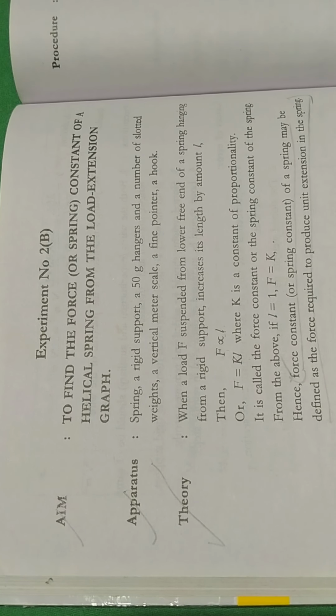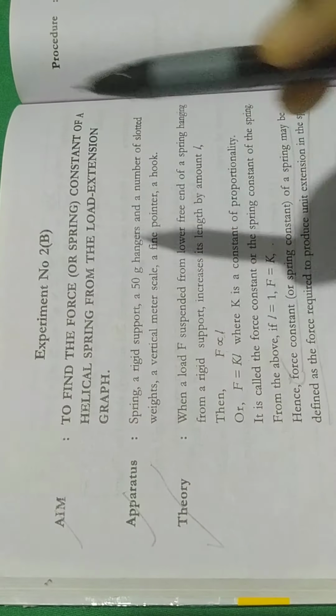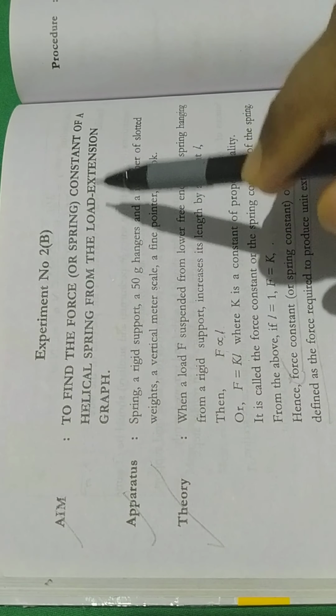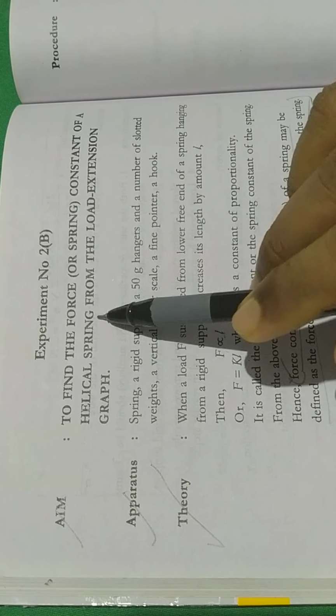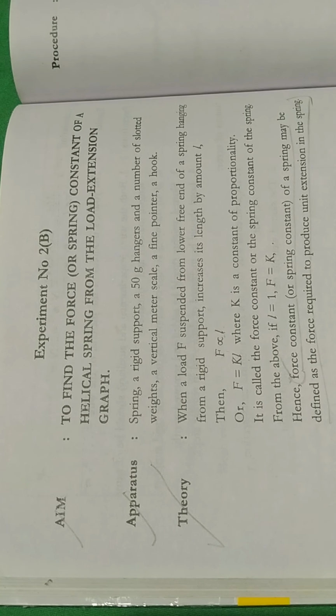Hello students, today I am going to discuss the practical of class 11, experiment number 2b: to find the force or spring constant of a helical spring from the load extension graph. For doing this experiment, we need the apparatus: a spring, a rigid support, a 20 gram or 50 gram hanger, a number of slotted weights, a vertical meter scale, a fine pointer and a hook.